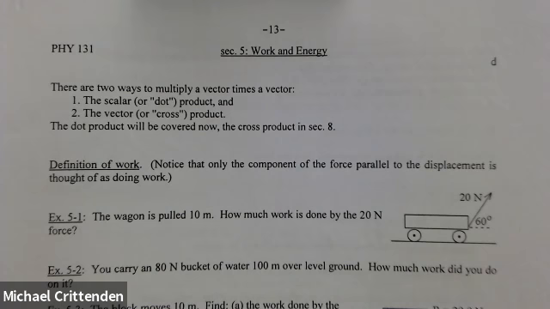Force is a vector, displacement is a vector, which leads us into the need to multiply a vector times another vector. I did some vector arithmetic earlier in the course. I talked about a vector plus a vector and a vector minus a vector and even a vector times a scalar, but I said a vector times another vector was going to have to wait until another day. Well, it is now another day. So there are actually two distinct operations.